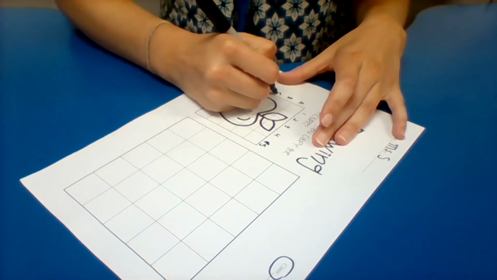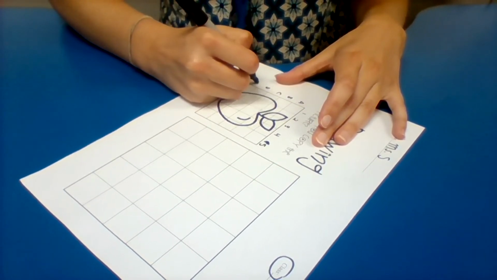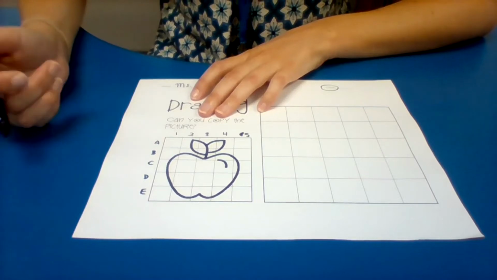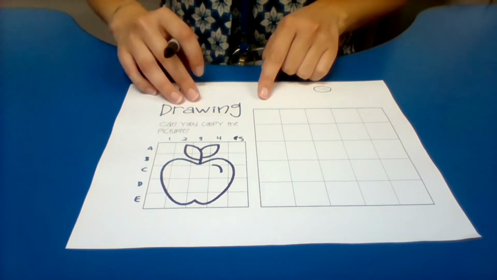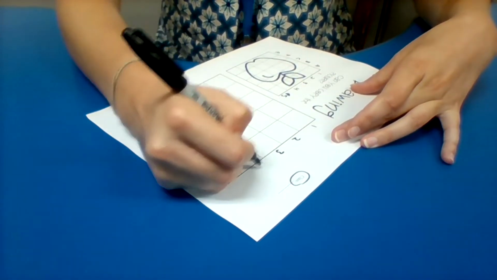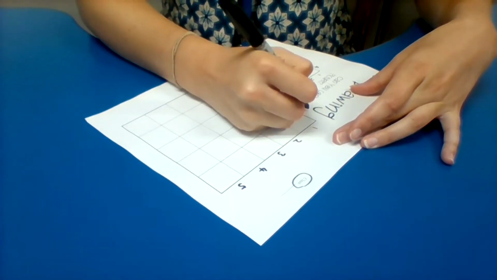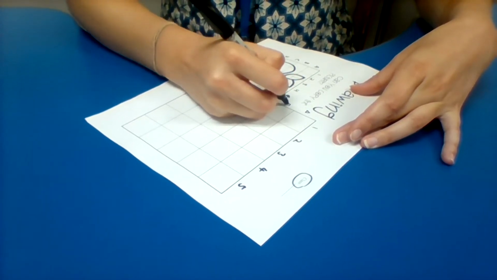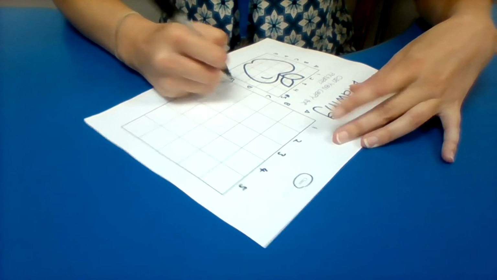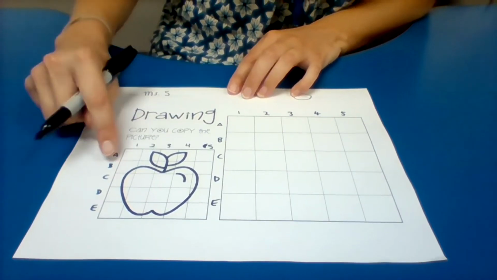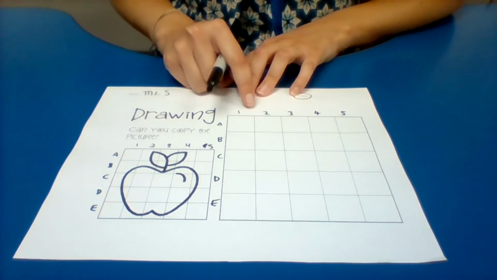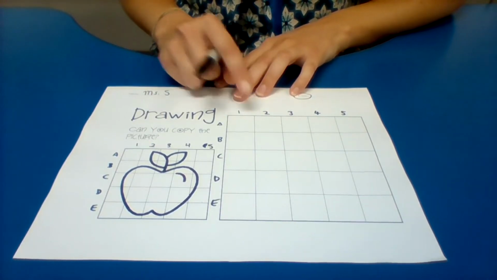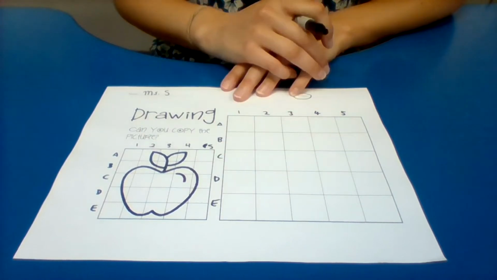And you don't have to do this, but it just is a tool to help you remember which box is which. So for example, now I can label my larger box, right, with 1, 2, 3, 4, 5, and A, B, C, D, E. You can now see that I have the same number of boxes on my apple drawing as I have on my new artwork paper that I'm going to transfer my image.